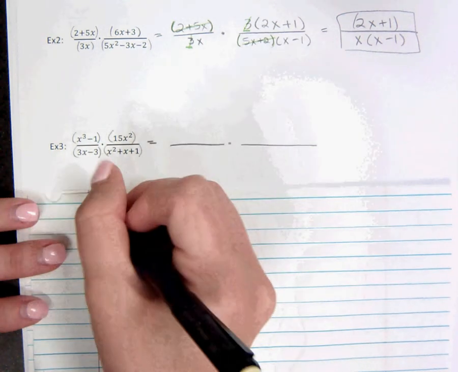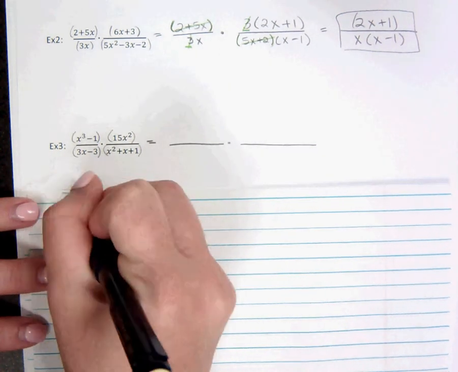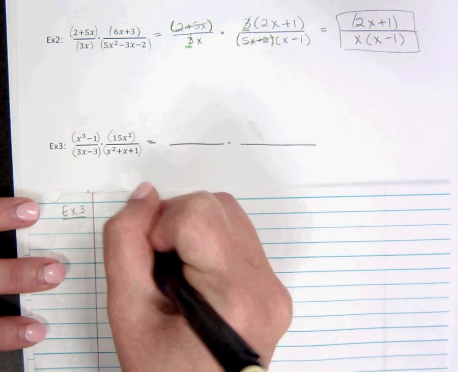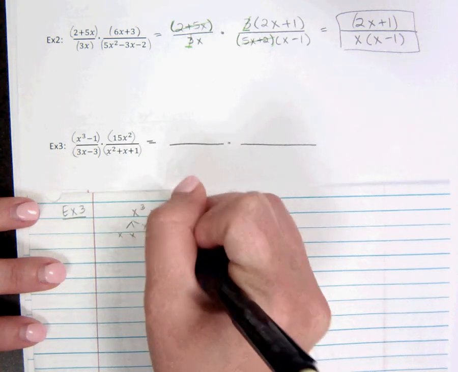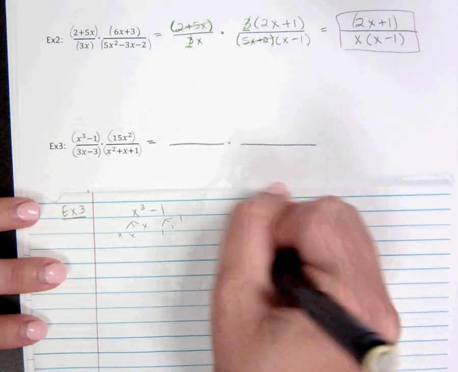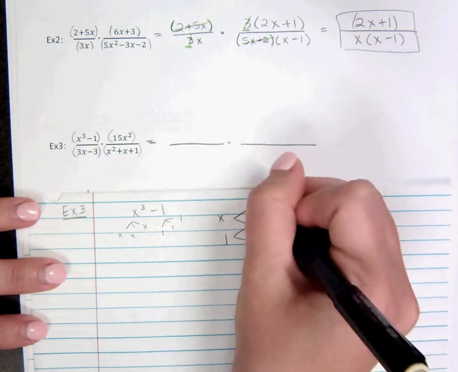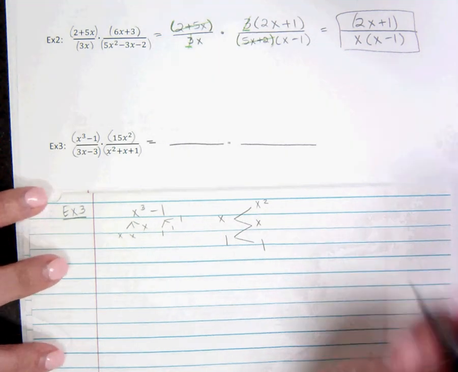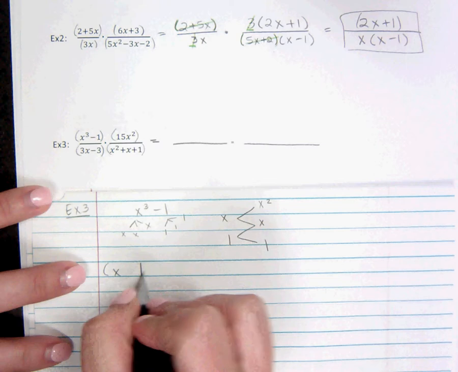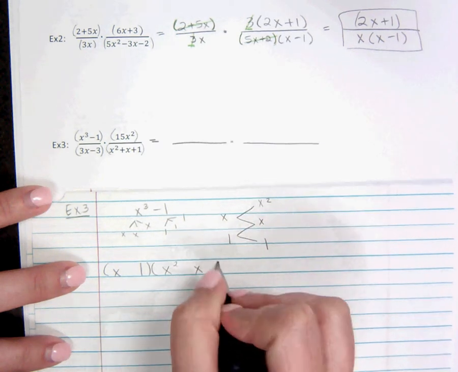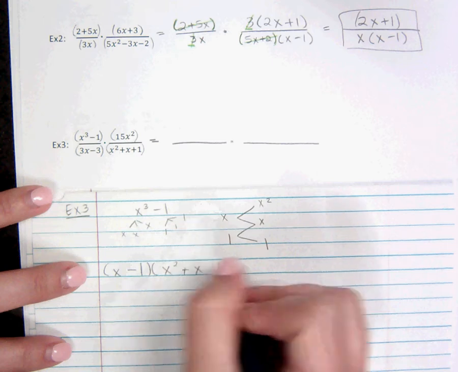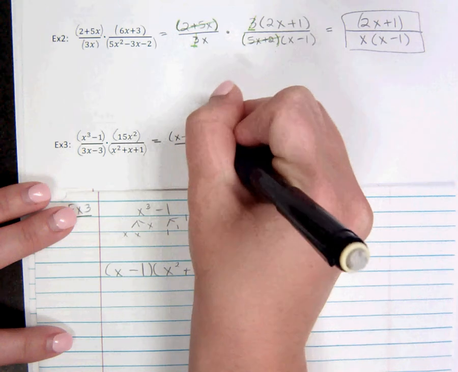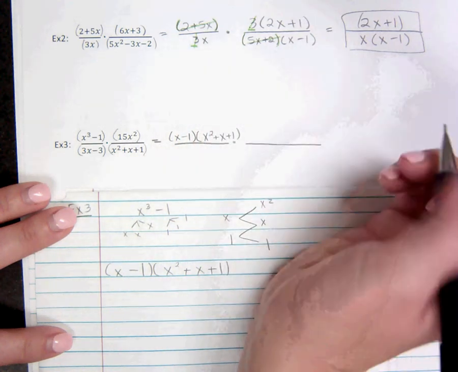X cubed minus 1 is a difference of cubes, so we're going to do our zigzag technique here. This is x times x times x. This is 1 times 1 times 1. So we have x and 1. This will be x squared, x and 1. So 1 squared is still 1. So that's going to factor into, same, opposite, add. So we're going to have x minus 1 times x squared plus x plus 1.